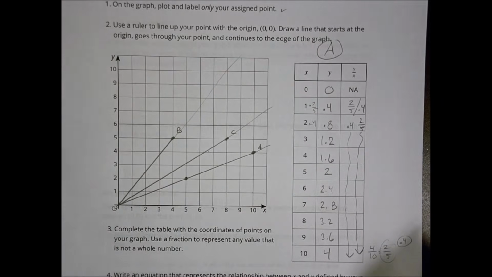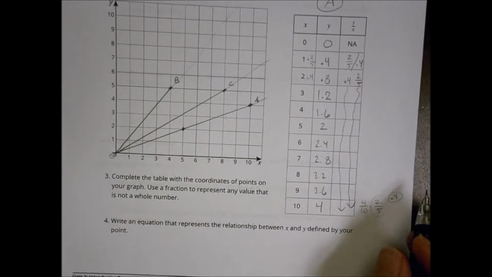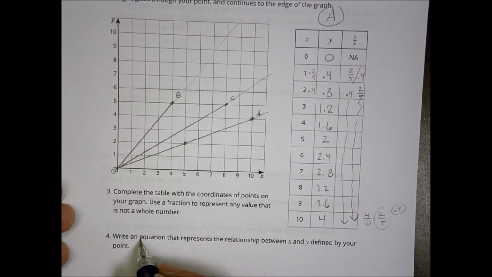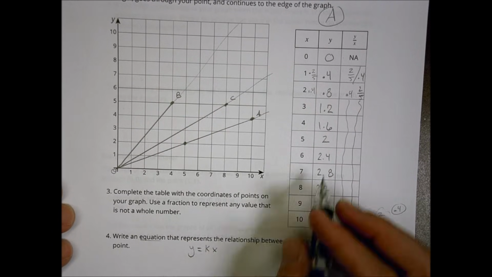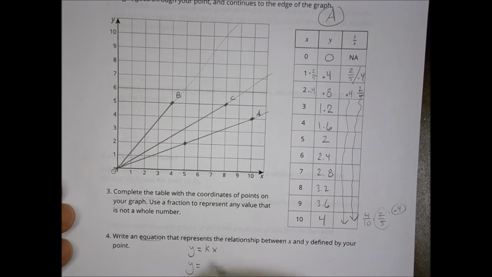When I want to write an equation to describe what's happening here, our general format is y equals k, our constant of proportionality, times x. In this case here, my y value is just going to say y. My constant of proportionality is going to be 2/5, and x. So that becomes what I've got there for A. Now this is just for A.